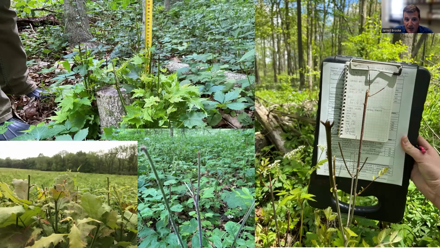Deer really like to browse on stumps, and they will really hammer stumps if deer populations are high. The species on the very right there, that is white ash. Not a lot of overstory white ash left because of the emerald ash borer, but plenty of ash regeneration and ash seedlings and saplings around, and deer will browse those pretty heavily.